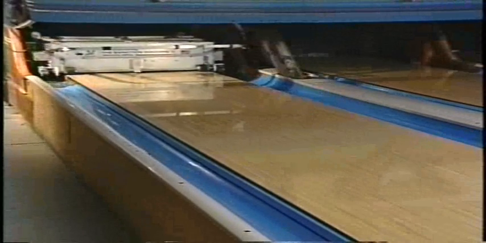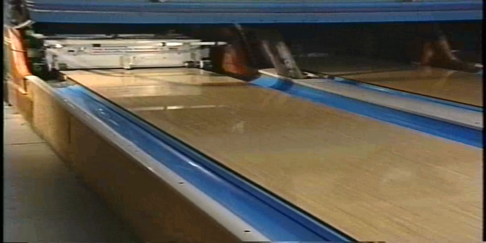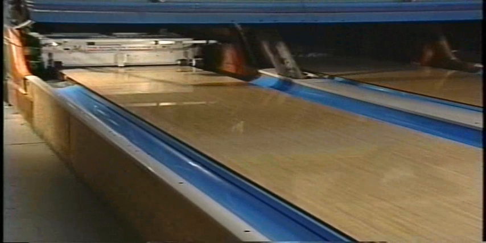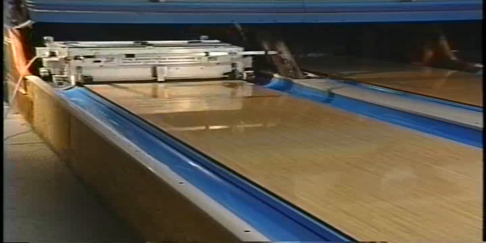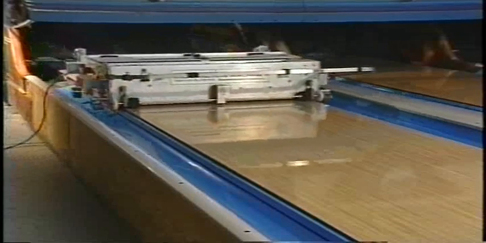This lane machine has 7 variable drive speeds. And it's important that these speeds are set properly because they affect the amount of oil that is applied to the lane and the lengthwise taper of your lane pattern.